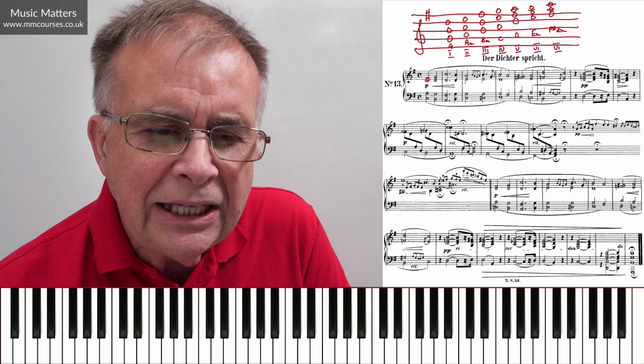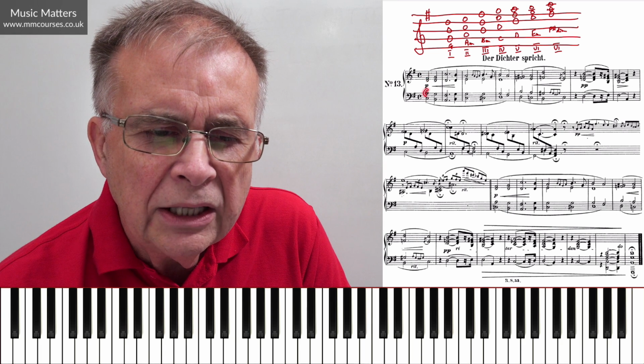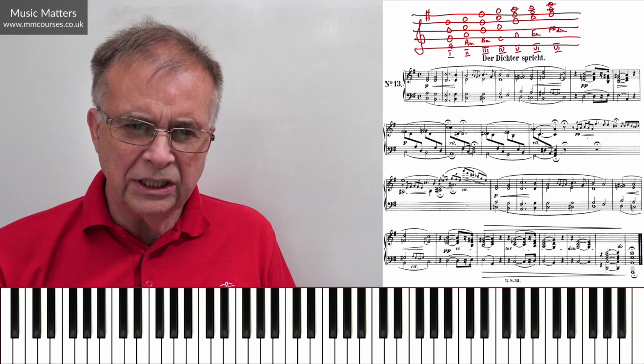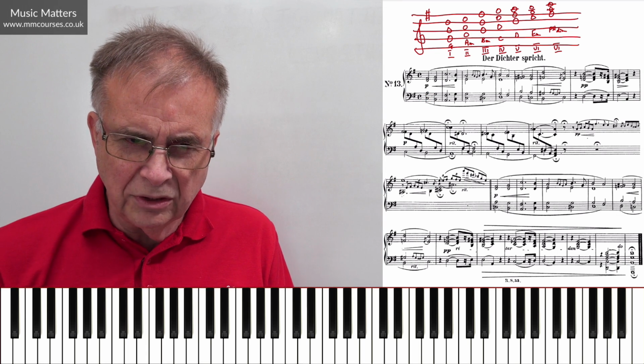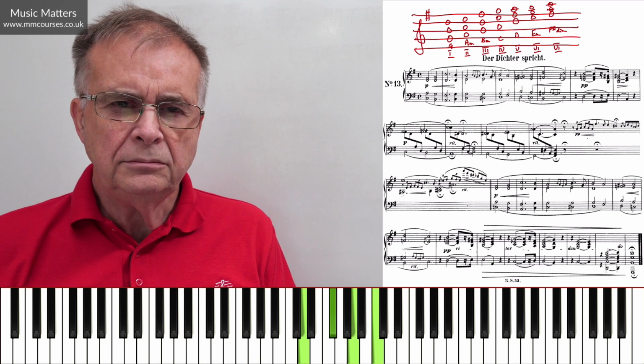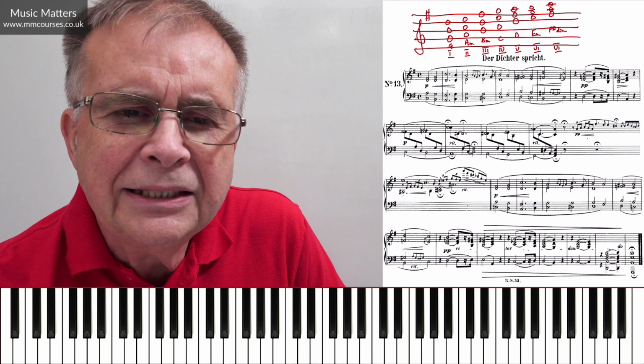Well, let's see if we can work out what's going on here. We've got a D, then we've got an F sharp, then we've got an A, then we've got C. So if I kind of organise that into a basic chord, we've got D, F sharp, A, C. Well, does that look like anything we've got written here? Well, it does look a bit like this, doesn't it?